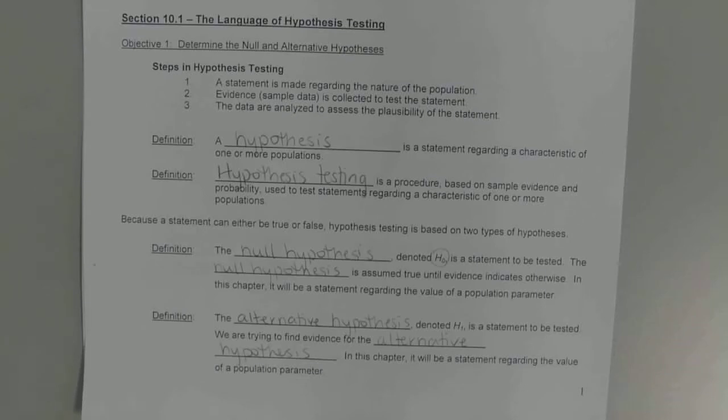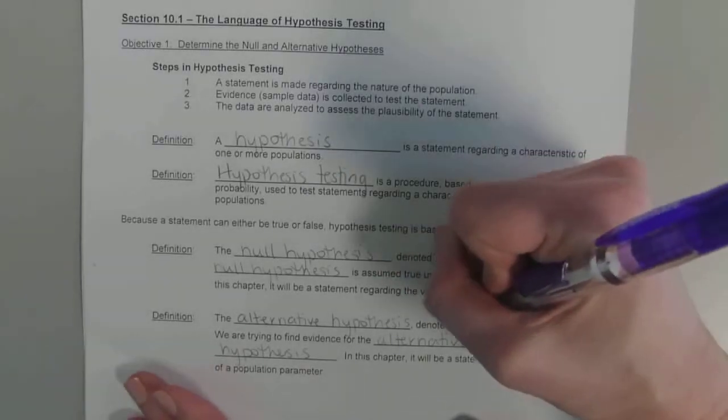What does it mean to be alternative? The root word is alternate, right? So if it's not the null, it's the alternate. Again, the key thing is to remember that it's denoted H sub 1. H sub 1.